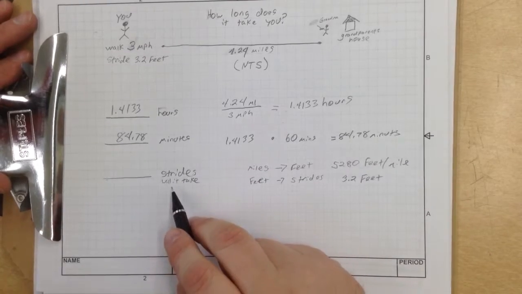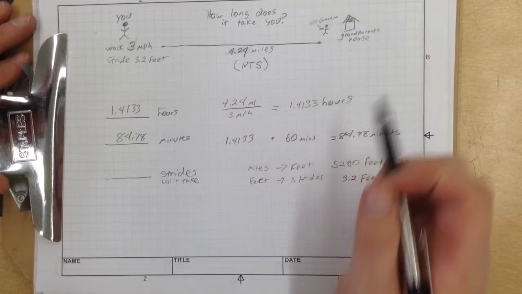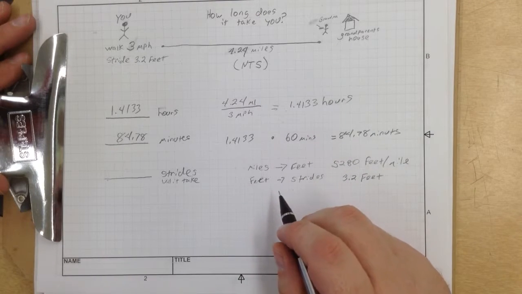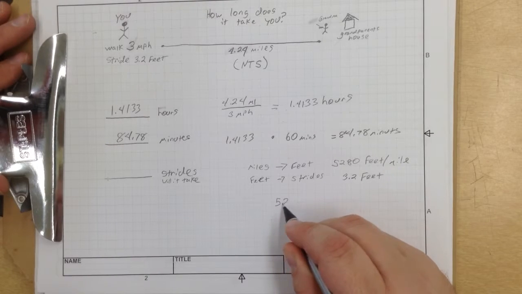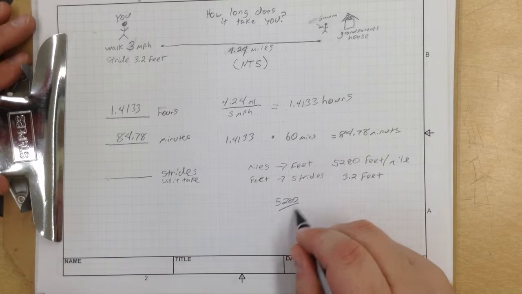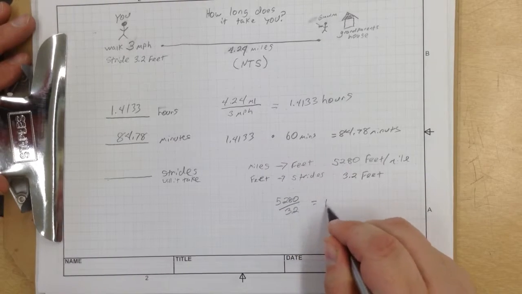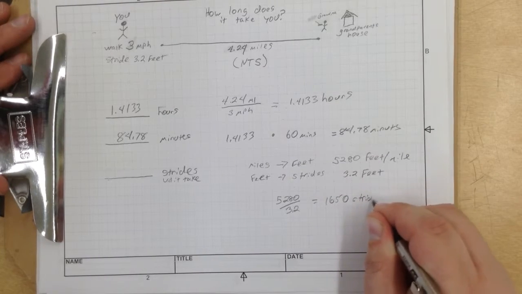So if you have to figure out how many strides it's going to take you to walk the 4.24 miles, we convert 5,280, that's how many feet it is, divided by 3.2, and that gives us 1,650 strides.